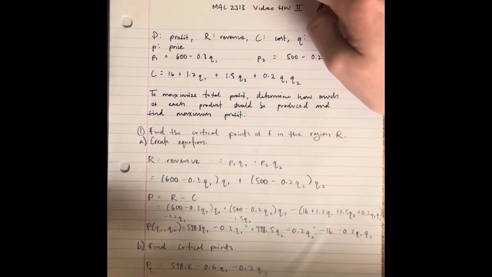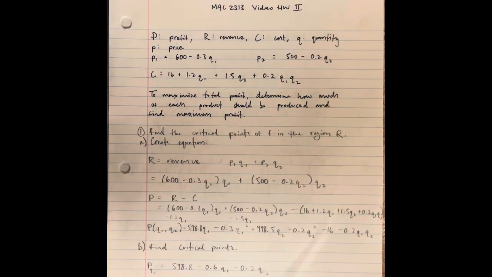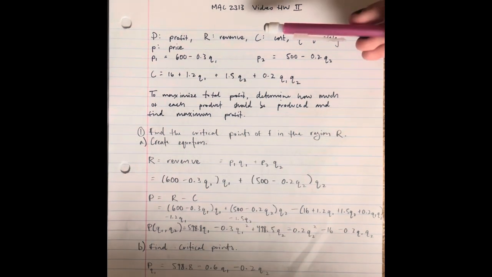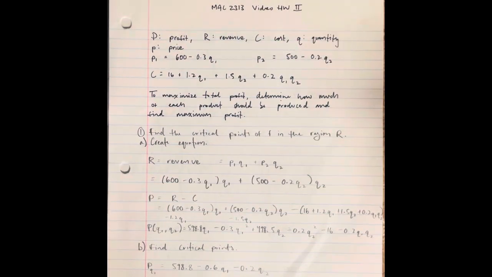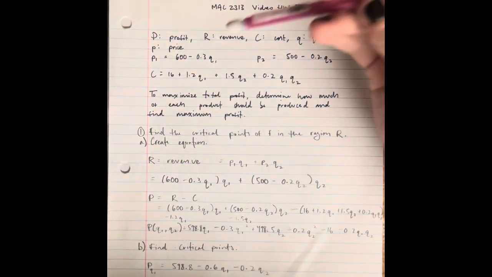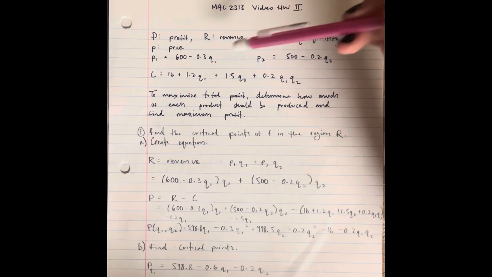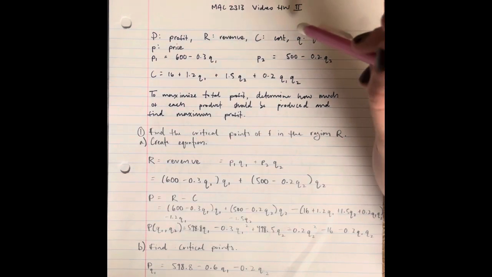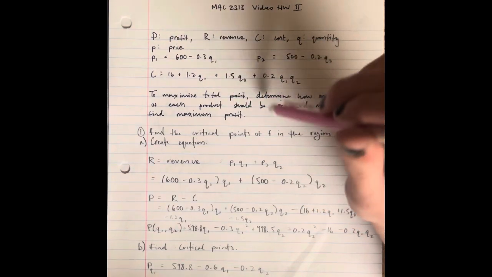Hello, today we're going to be looking at this problem where we are trying to maximize our total profit. First off, I wrote down some letters that I'll use throughout my explanation, where P is profit, R is revenue, C is cost, Q is quantity, and little p is price.